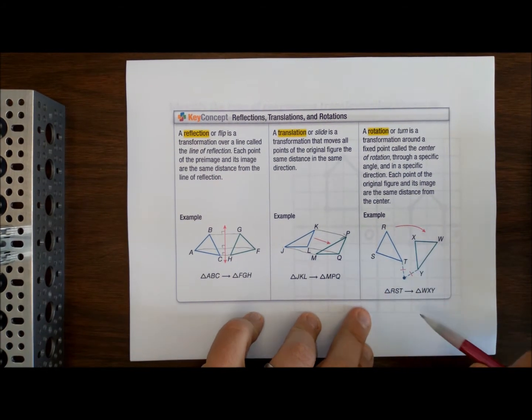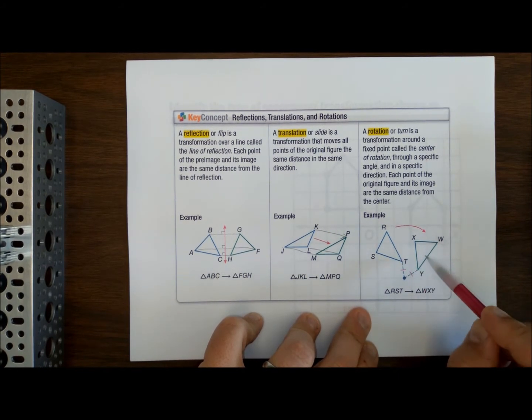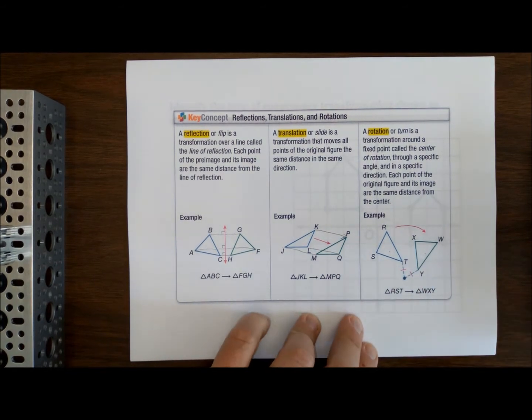You can picture it like if you've ever played basketball and you drop your pivot foot and you can spin around on that pivot foot without traveling. Same idea. You can picture yourself pivoting around this center of rotation, and we end up with our congruence transformation. Here's our pre-image and here's our image.